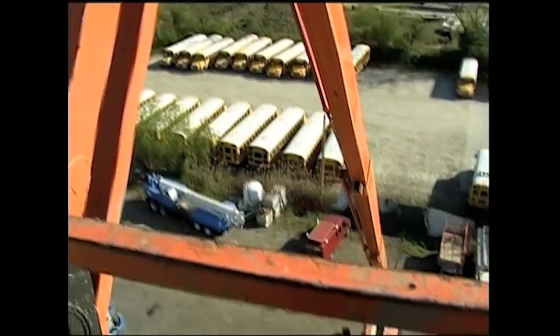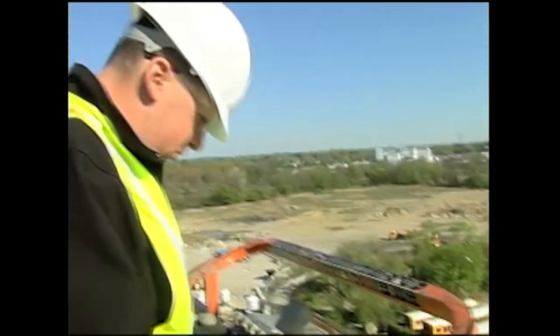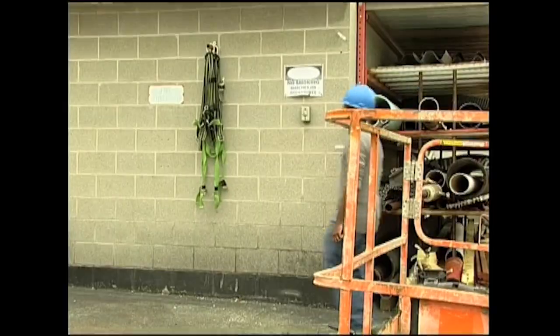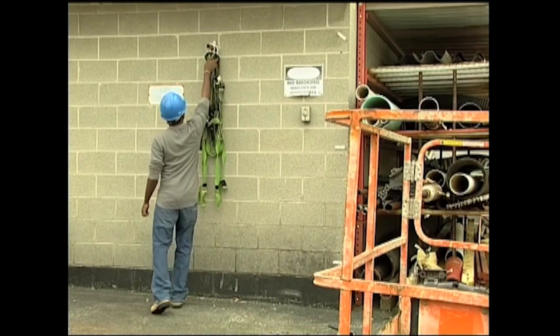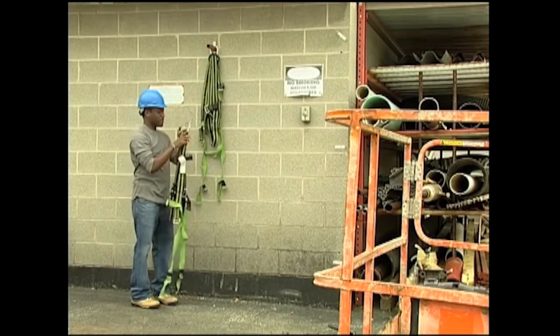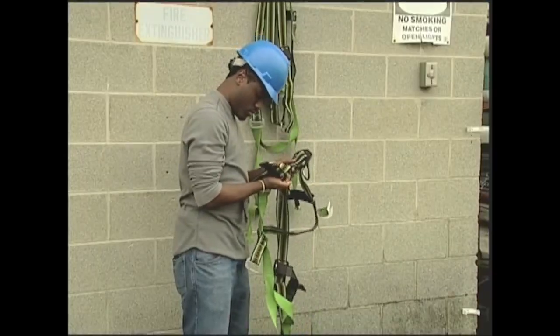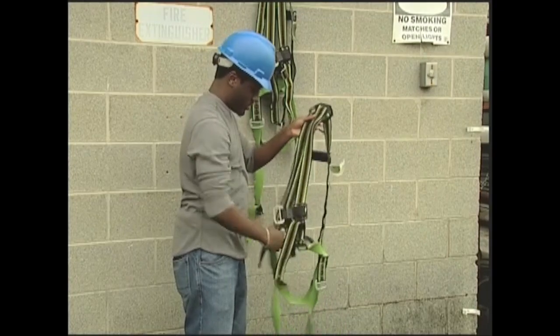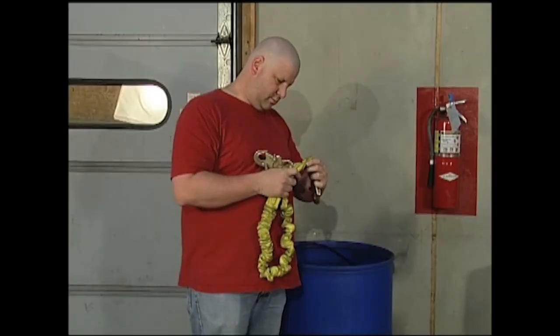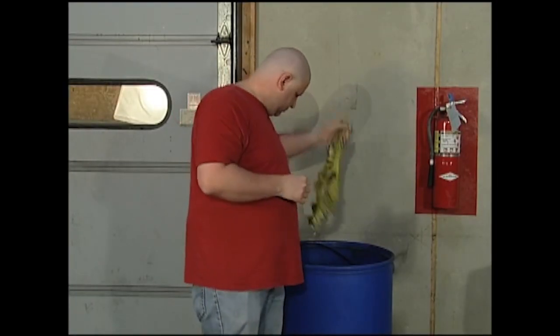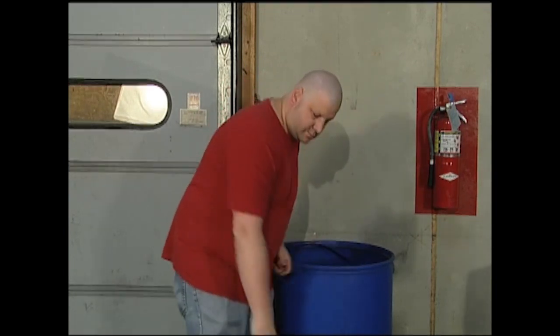One of the primary hazards related to working with aerial lifts is falling from the platform or bucket. If you work on a lift, you must use appropriate fall protection. Always inspect your equipment before using it. Make sure that there are no cuts, frayed edges, or other damage. If the equipment is damaged, it must be removed from service and replaced.